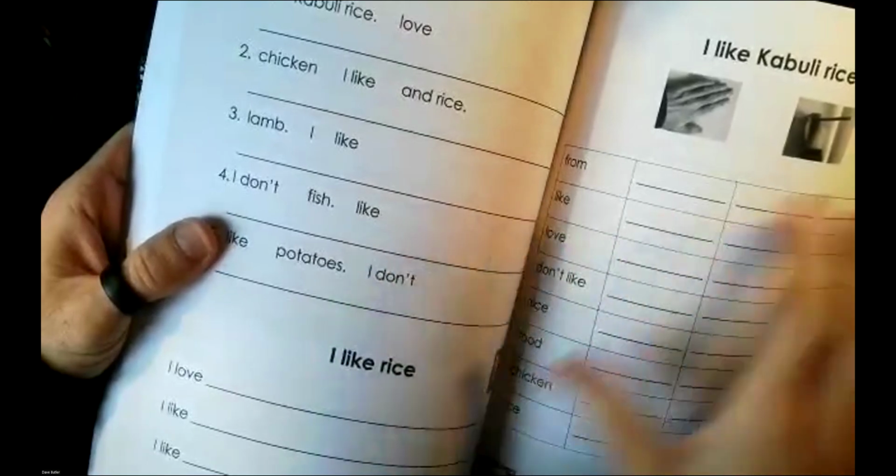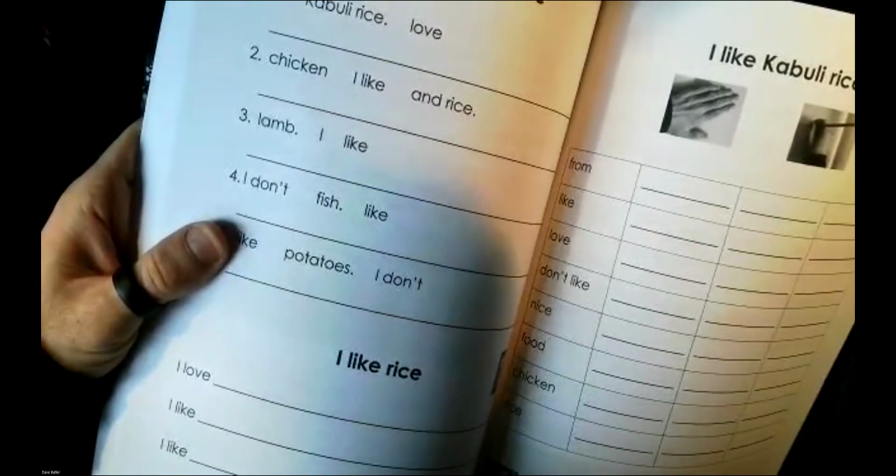You've got phonics work, numeracy work. Also, linked to this book, this is for classroom use, but linked to this book, you've got a workbook with homework tasks. So anything they do in class, they consolidate through self-study at home.